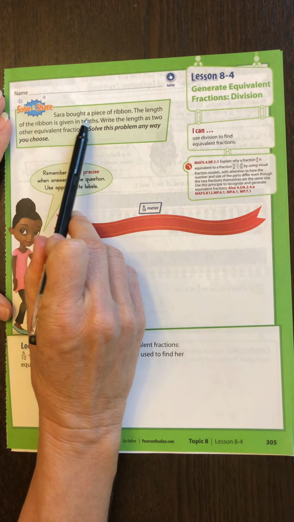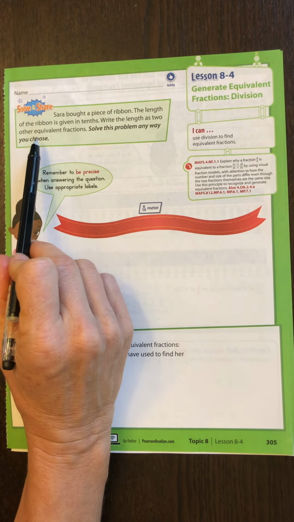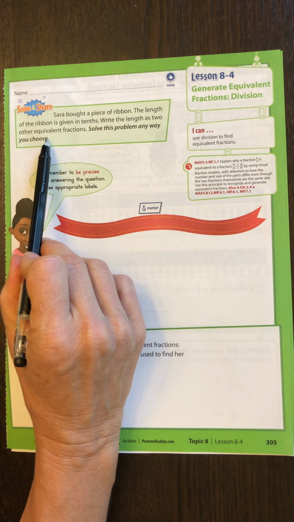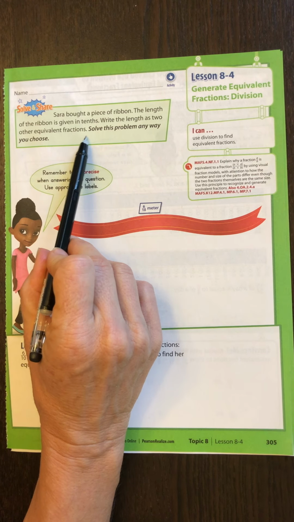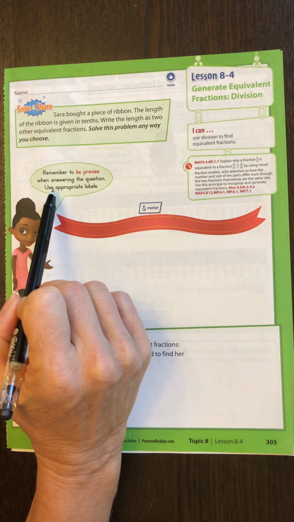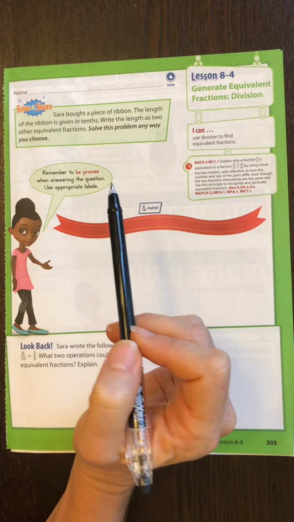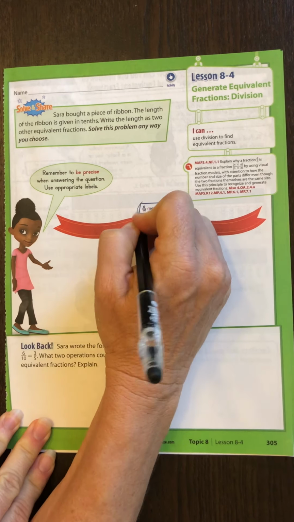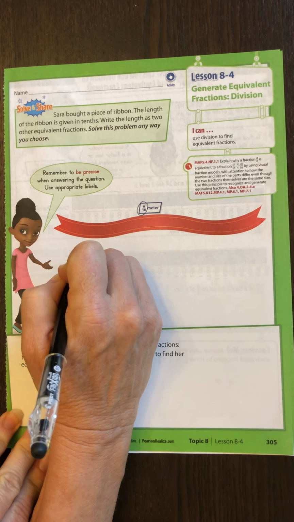Sarah bought a piece of ribbon. The length of the ribbon is given in tenths. Write the length as two other equivalent fractions. Solve this problem any way you choose. Remember to be precise when answering the question. Use appropriate labels. All right, so this ribbon is 6/10 of a meter.